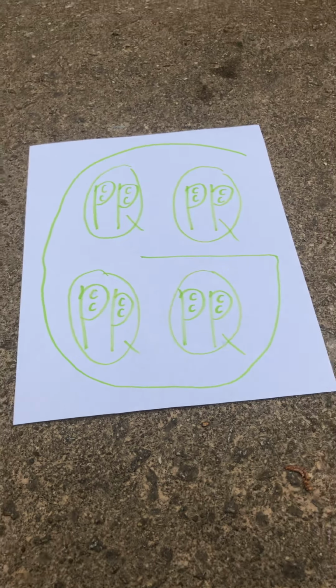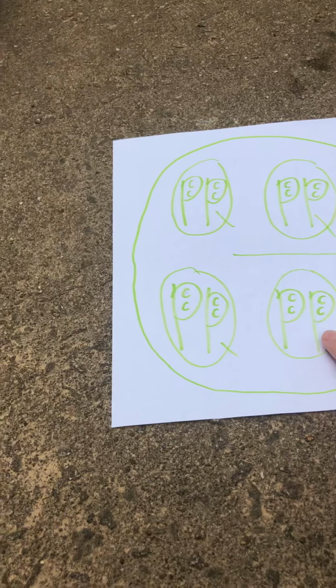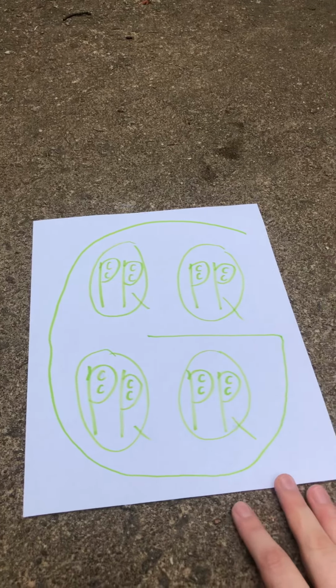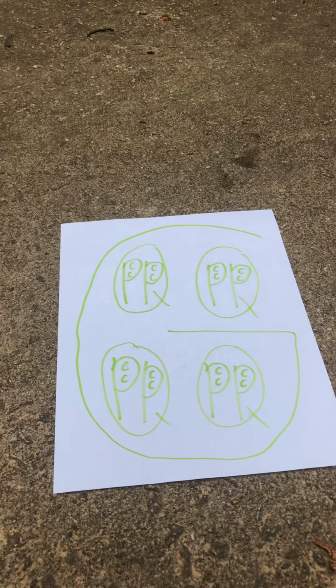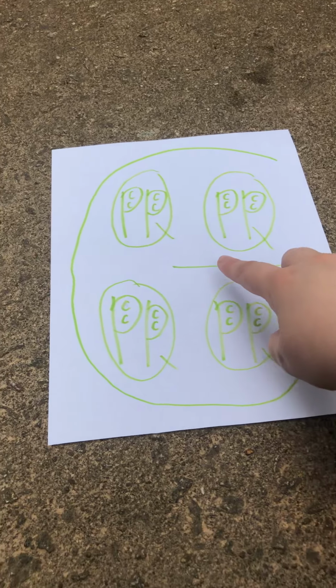Hey guys, so today we're talking about gallons, quarts, pints, and cups. And so this visual is what you can use to kind of remember it. So as you can see, the biggest one is gallons.